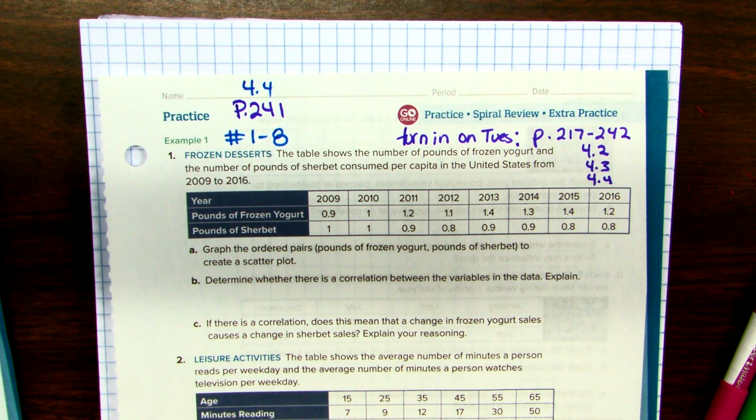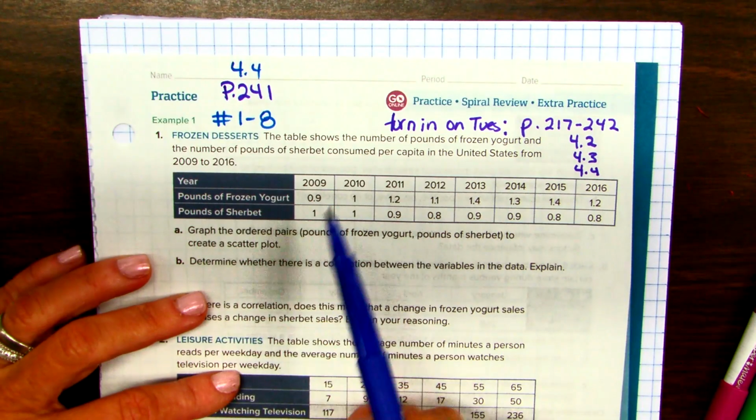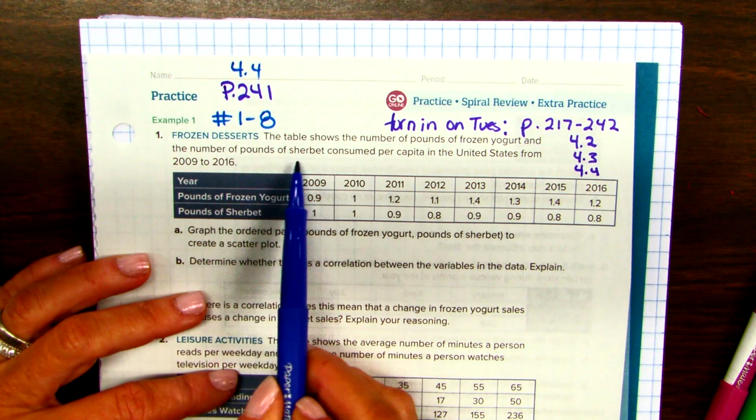Okay, I'm going to do number 1 with you so you can see exactly what you're doing here. Notice they didn't give us any scatter plots. We have to be able to look at the numbers in the charts to answer the question. So let's do number 1 together. Everybody? The table shows the number of pounds of frozen yogurt and the number of pounds of sherbet.